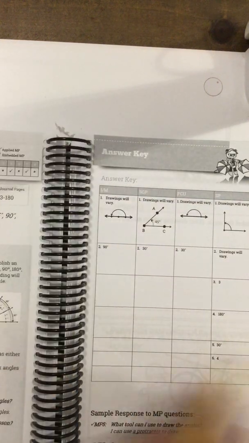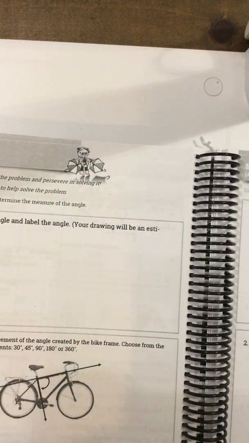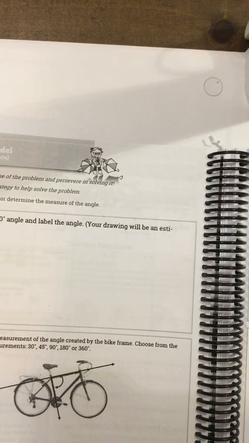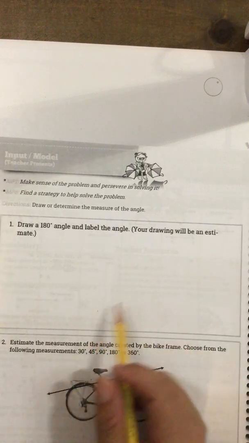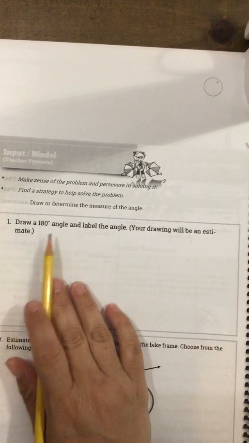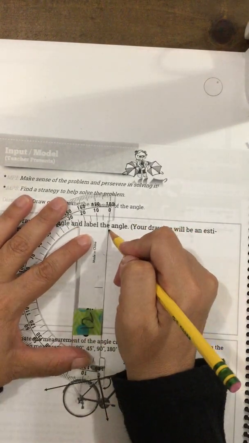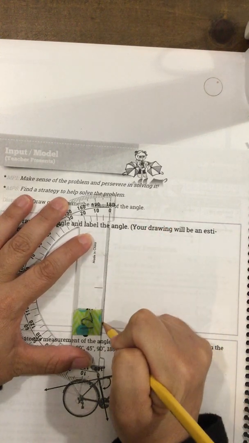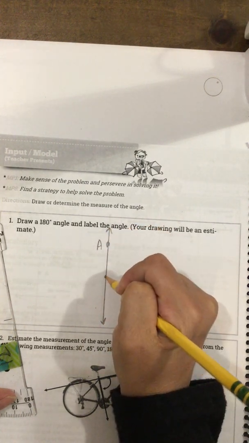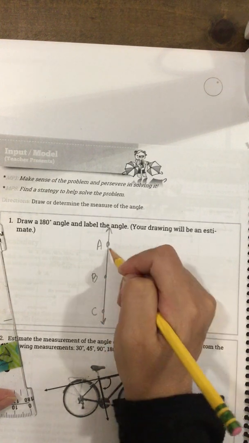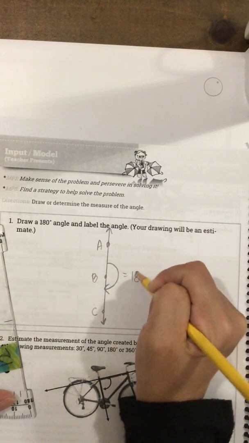Okay. So going forward, for tomorrow, for today, we're doing both of these lessons. So for today, you will need to use your protractor, but actually, you can use your protractor. How about that? You're going to draw a 180 degree angle and label the angle. Okay, so this is just on mine. So I know 180 degrees is a straight line. So I'm just going to do this. Right, and I'm going to go A, B, C, and I know that I'm measuring this angle, right, which equals 180 degrees.